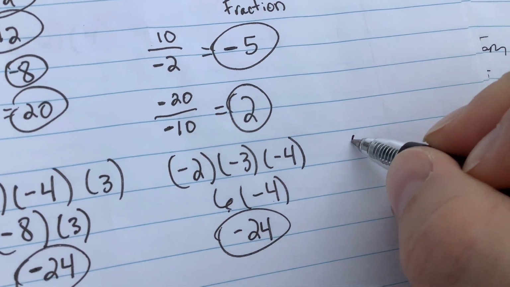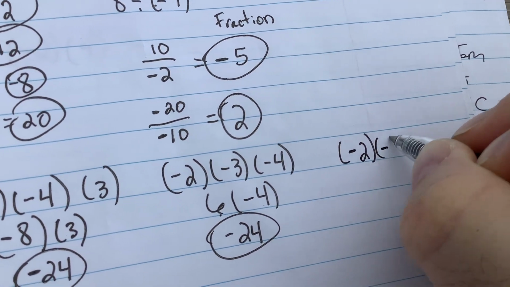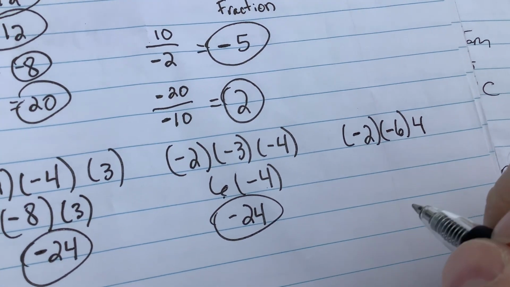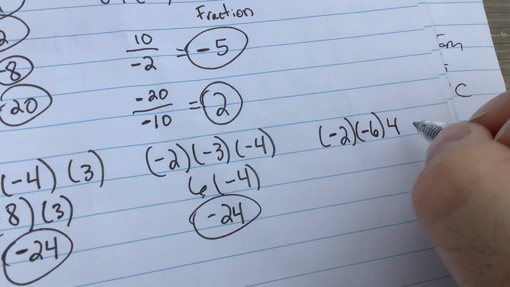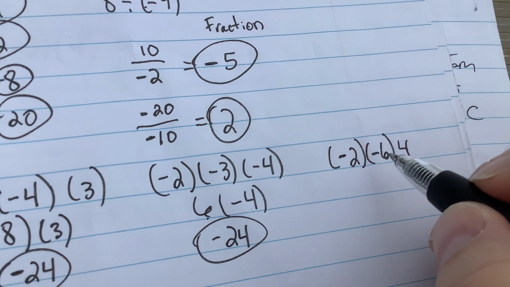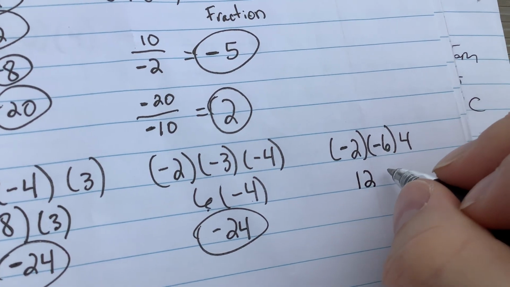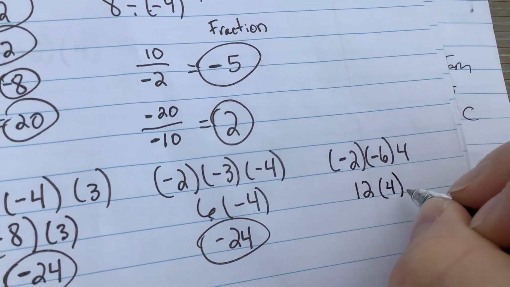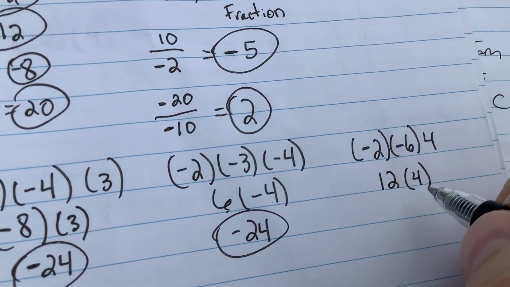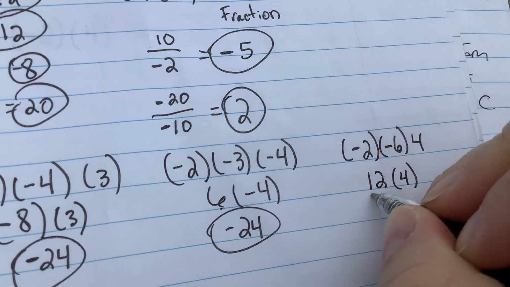Let's do one more: negative 2 times negative 6 times 4. And I'm not even going to put that in parentheses. It can be, but it doesn't have to be because there's no sign in between, which means to multiply. So negative 2 times negative 6 first is 12. Negative times negative is positive. And then now I'm going to put it in parentheses, and you can do that. The reason why is I don't want this to look like 124. Now I know to do 12 times 4, which is 48.